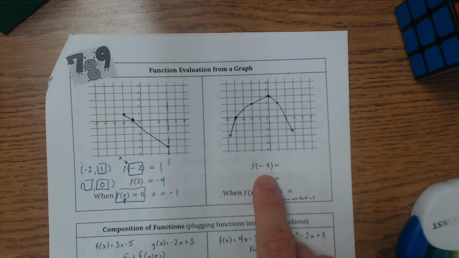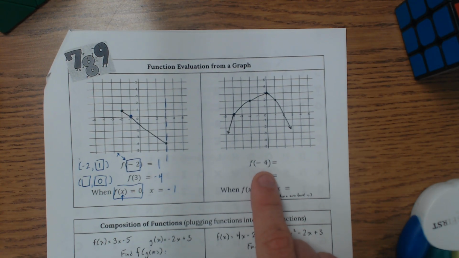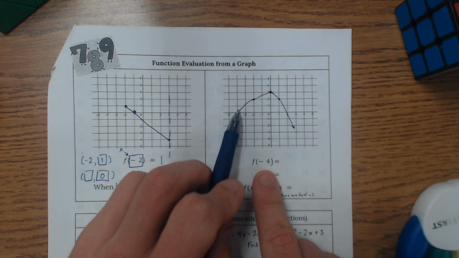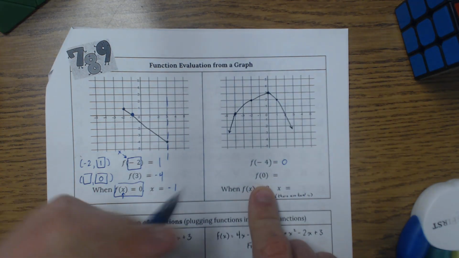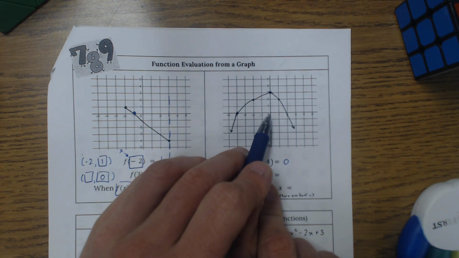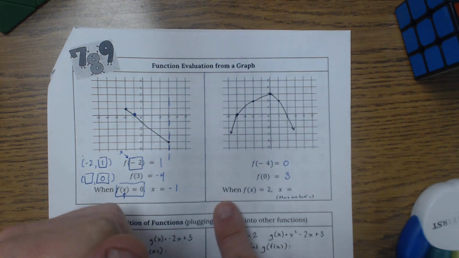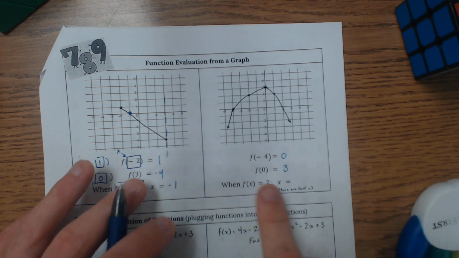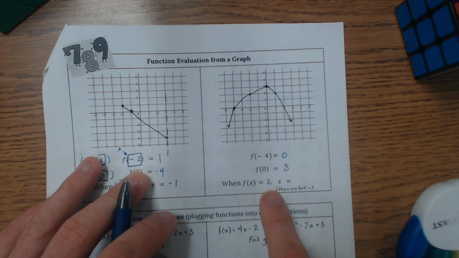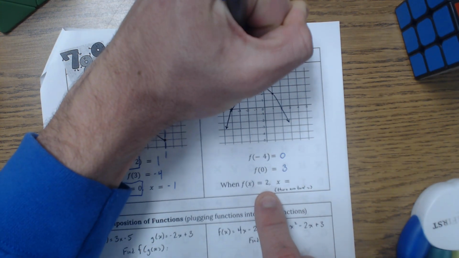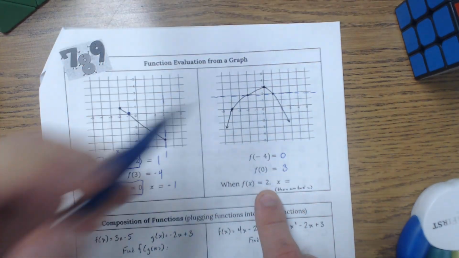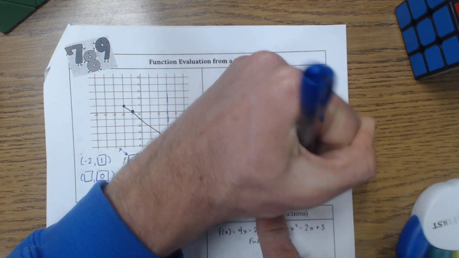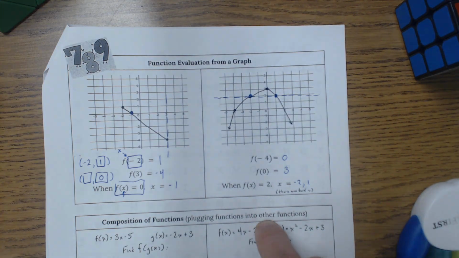Awesome. And then I'll show you how you can do these just by looking at the graph. F of -4. So the x is -4, right there. There's the y, 0. F of 0, the x value is 0, right here. The y value is 3. Awesome. This one's got 2 answers for x. Just like parabolas usually have 2 answers for x, this one has 2. When f of x equals 2, when the y value is 2, I like to draw a little horizontal line where y equals 2. The x values occur right here and right here when x is -2 and when x is +1.